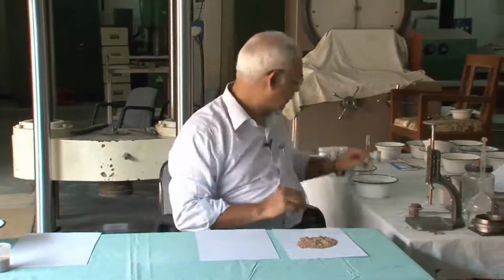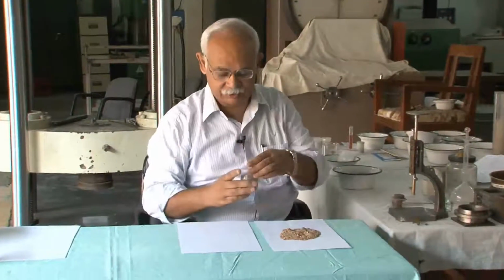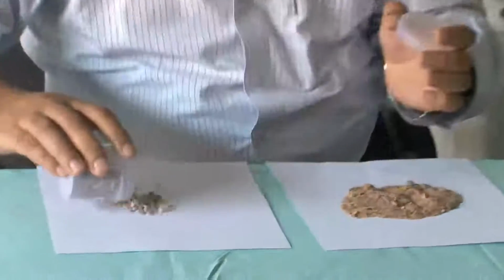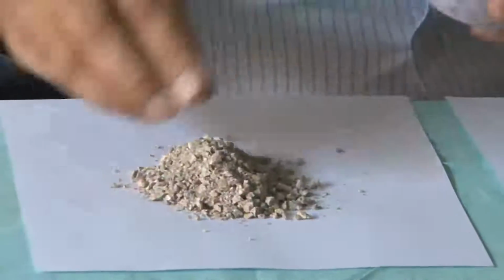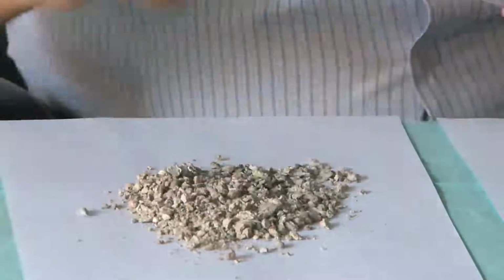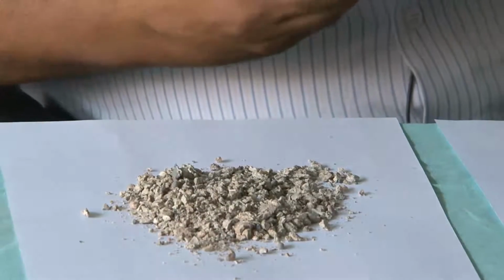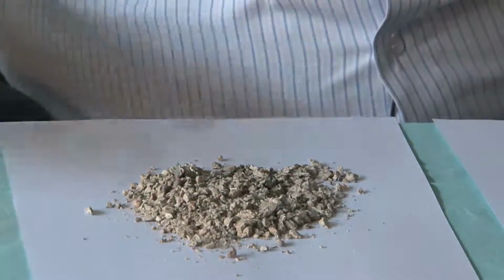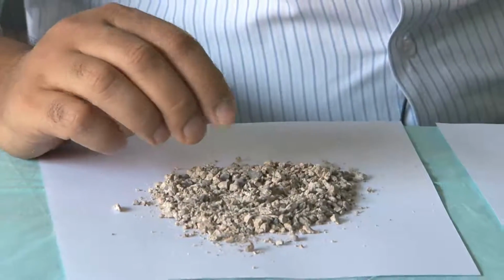Let us look at another sand substitute. This is again recycled sand, but that produced from crushed concrete, recycled concrete. Concrete structures which are being demolished and so on give us demolished concrete or waste concrete, waste hardened concrete.